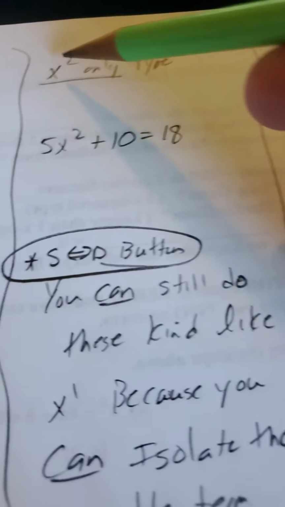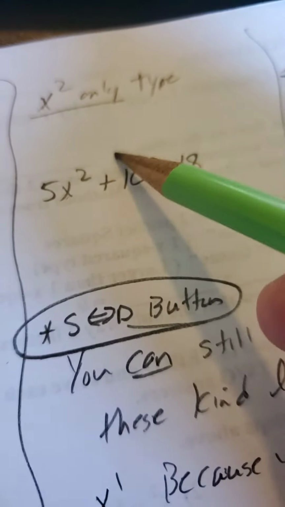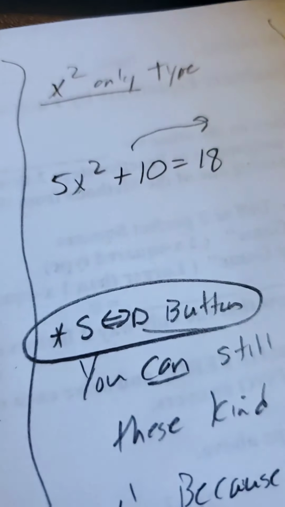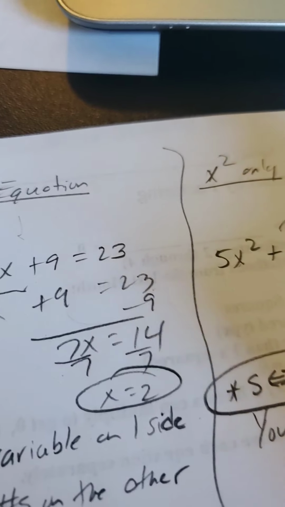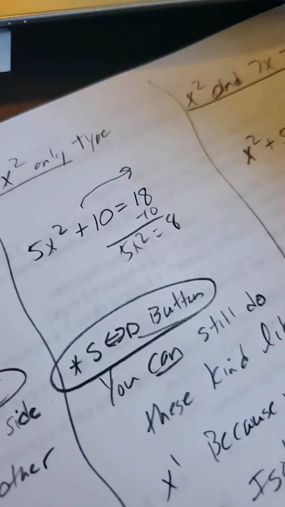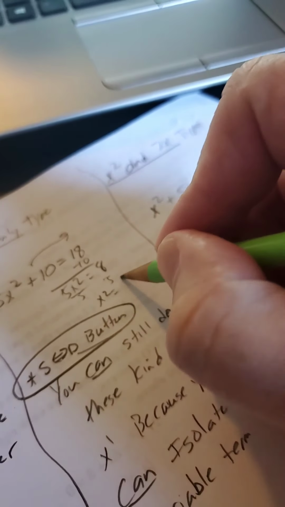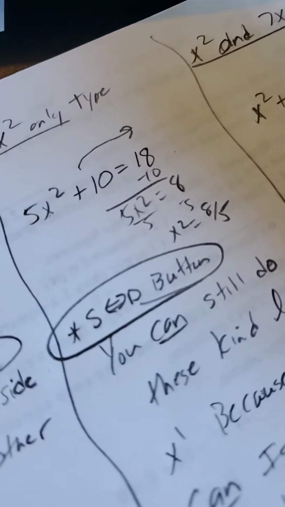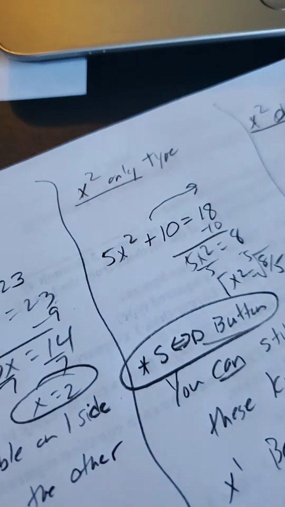That still worked on this kind of x squared problem. We have an x squared right here, so we're trying to get all the numbers to the other side. To do that, we subtracted 10 Wednesday. That left me with 5x squared equals 8. Then we divided both sides by 5 and got x squared equals 8 over 5. And then we did the opposite of squaring, which is square rooting.